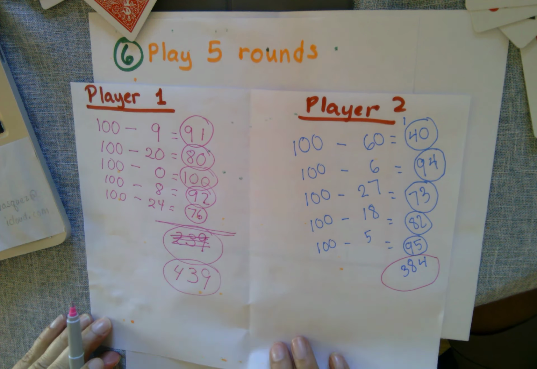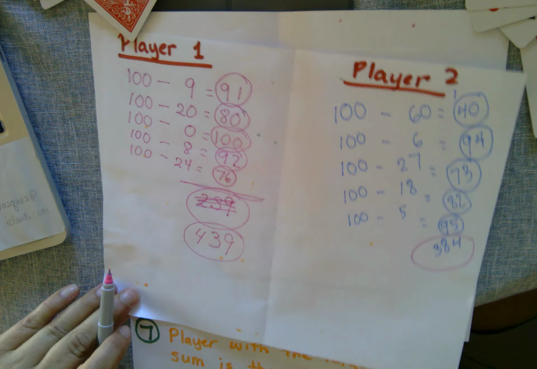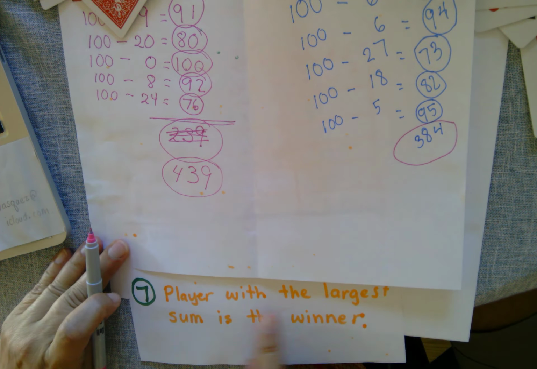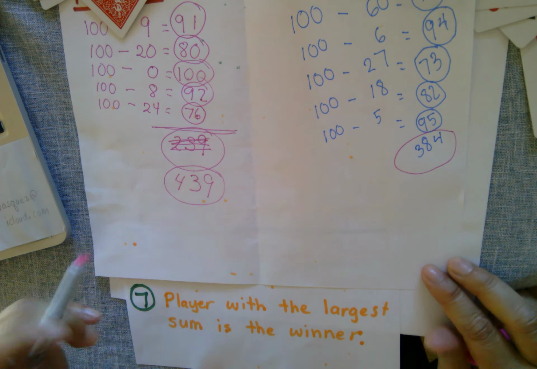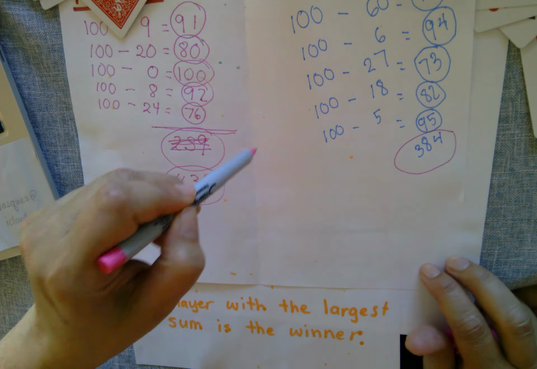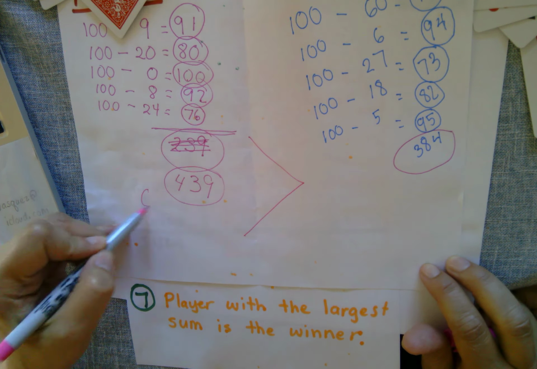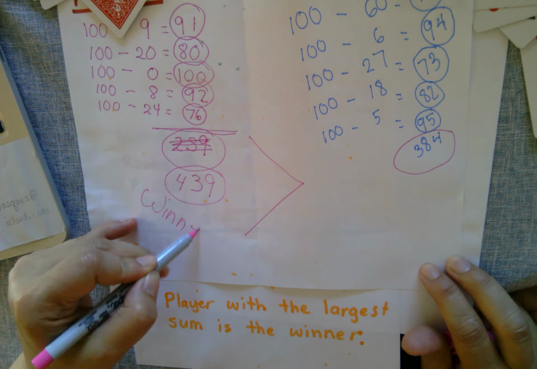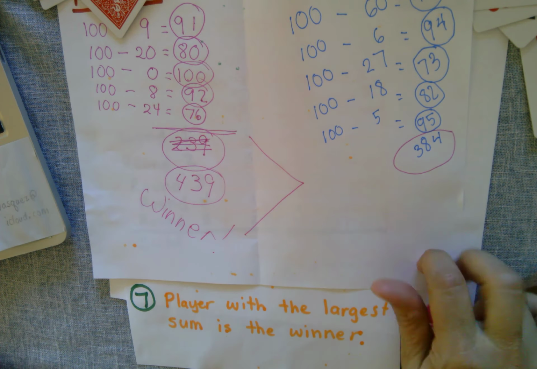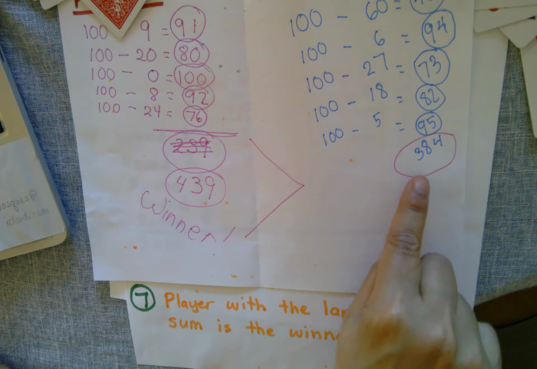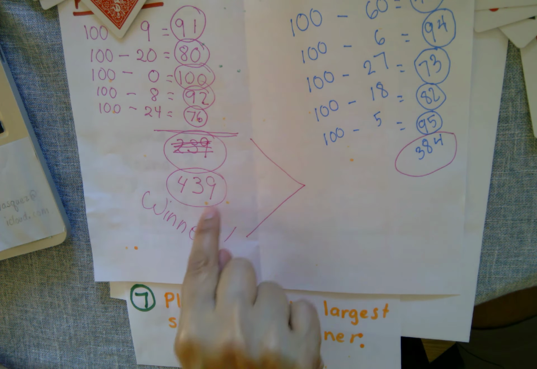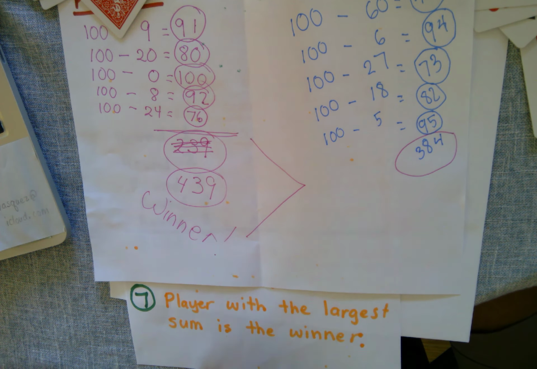I am 439. It says here in the rules, the player with the largest sum is the winner. The sum is right here. I am the winner of this first game. Yay! And if I didn't do my math correctly, he would have been the winner. But since I did my math correctly, I am the winner. Lesson, don't help your partner.